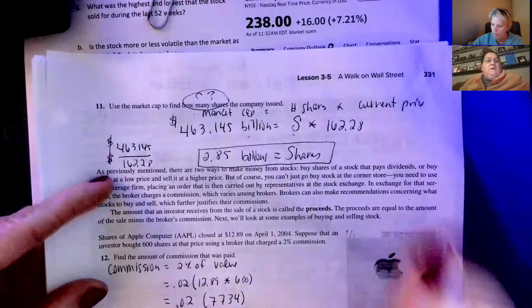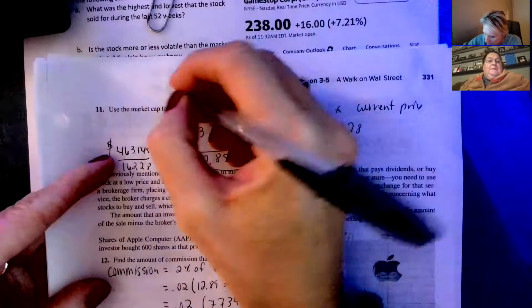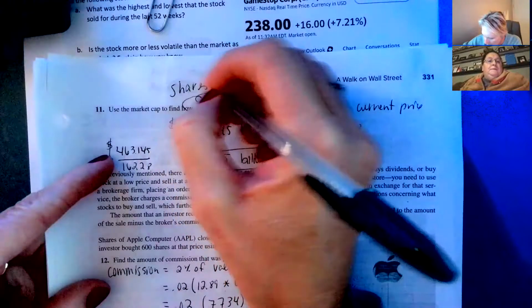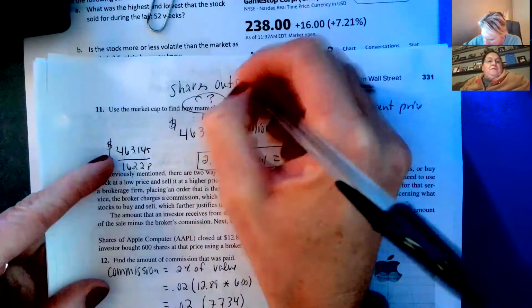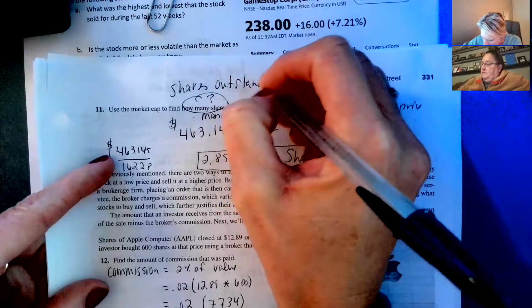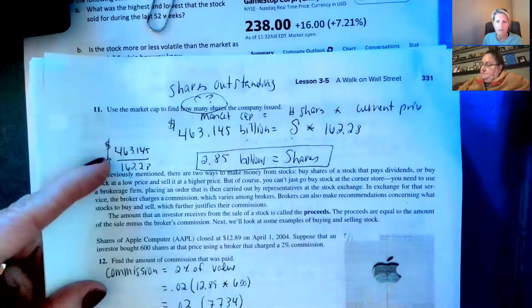Okay. Shares outstanding. I had some other folks asking about that today.